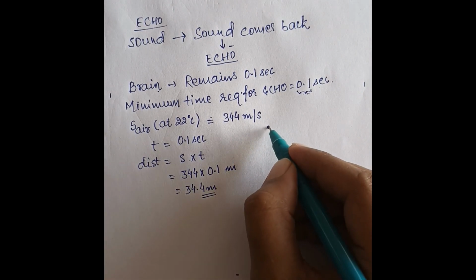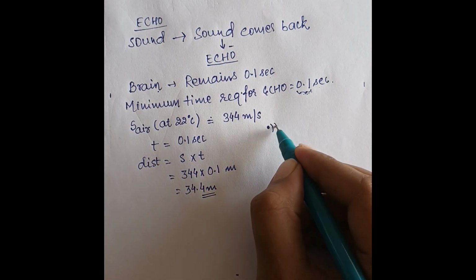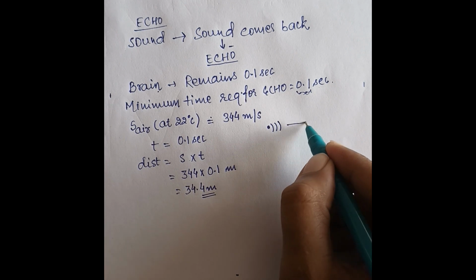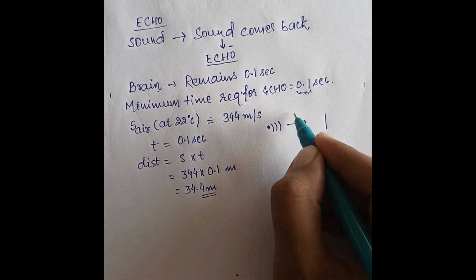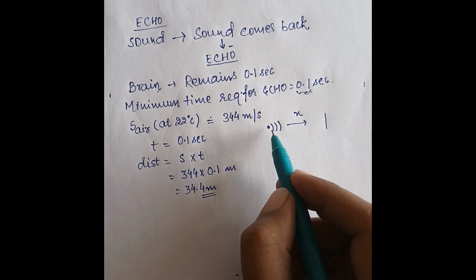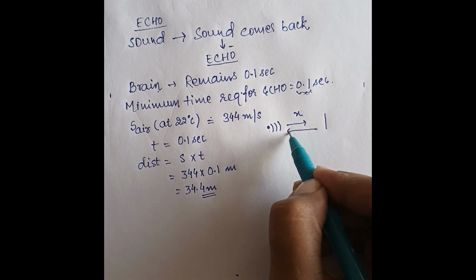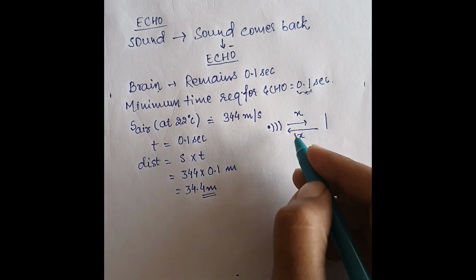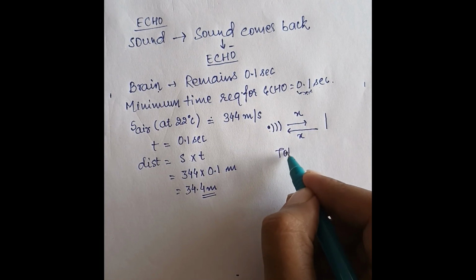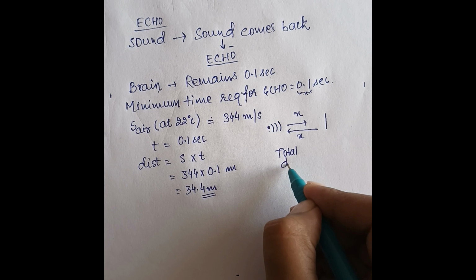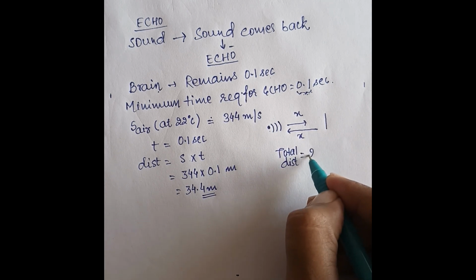Let us consider the sound is incident from here and strikes a wall which is at a distance of x meters from the source of the sound. After striking the wall, it comes back, again traveling the distance x. Therefore, the total distance traveled by the sound is 2x.